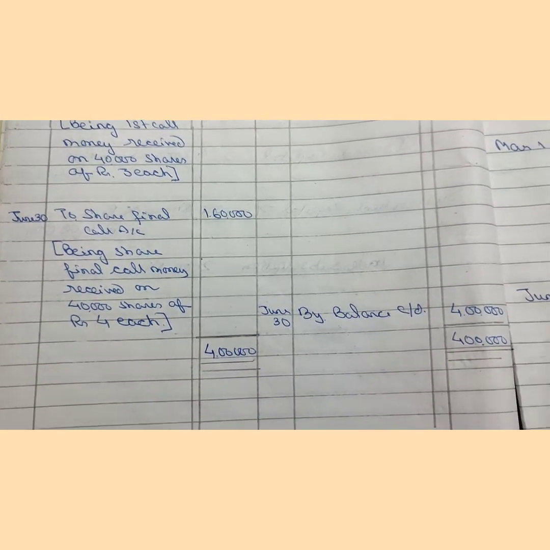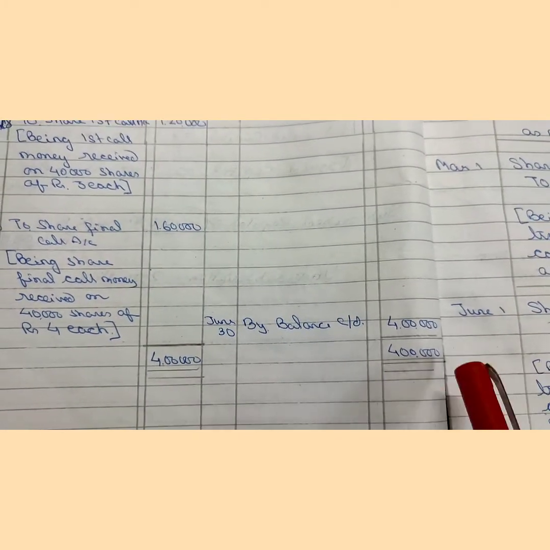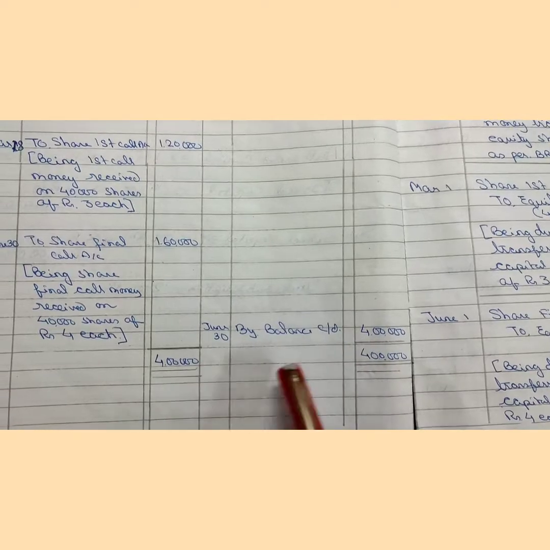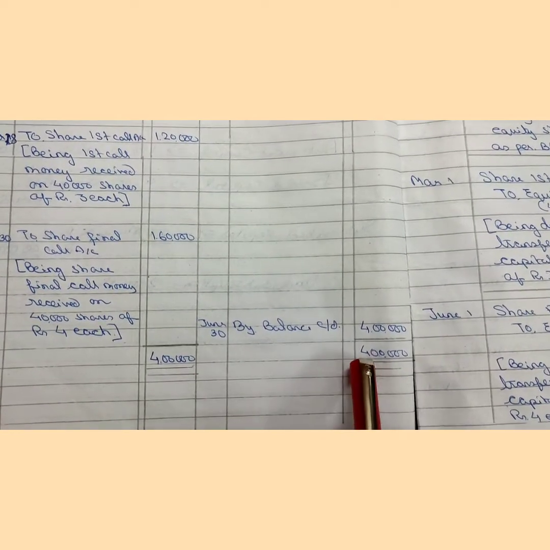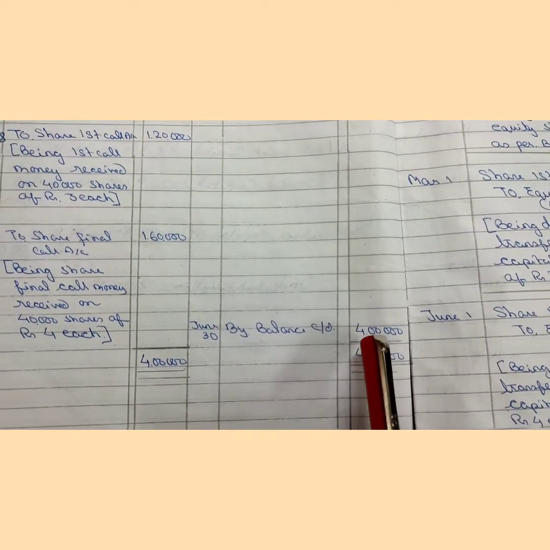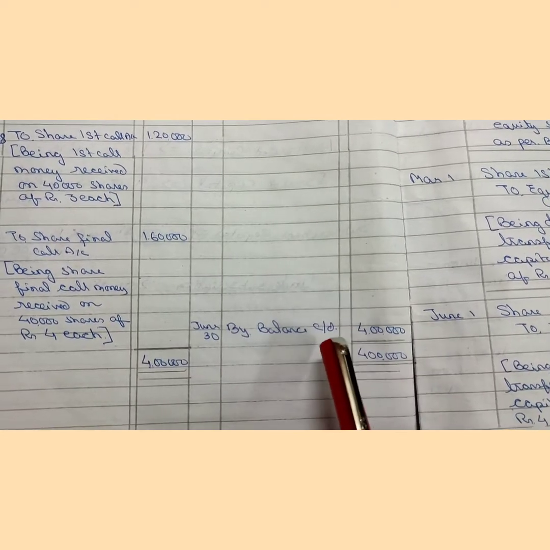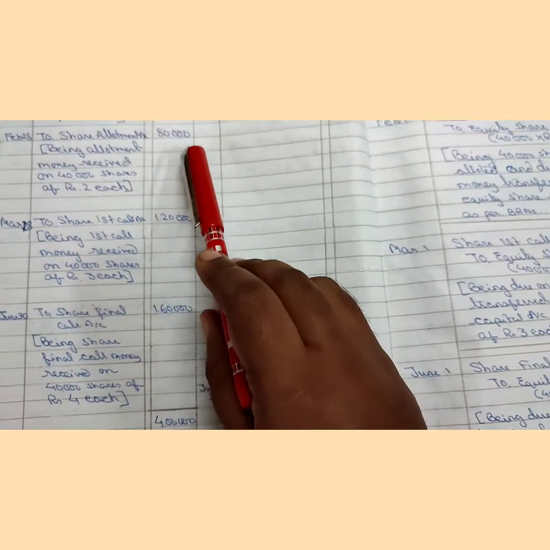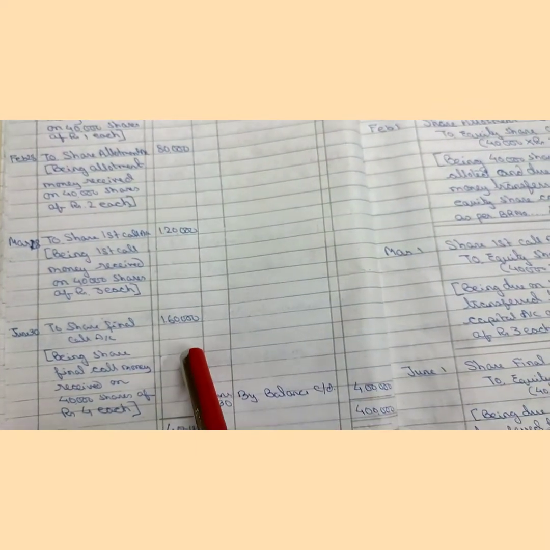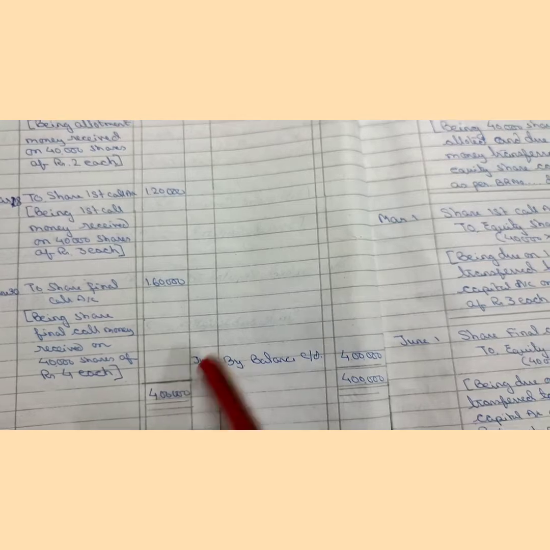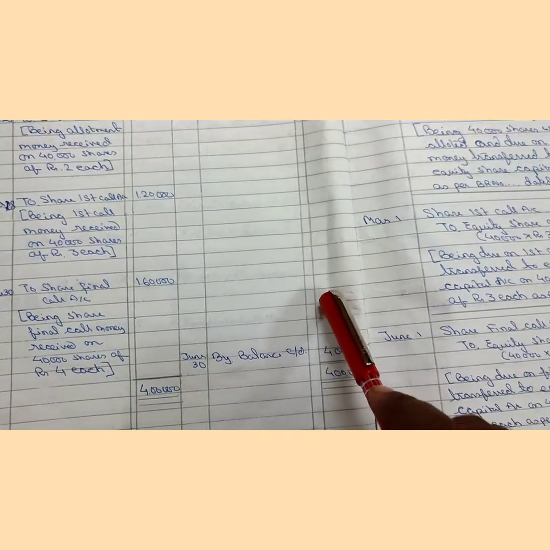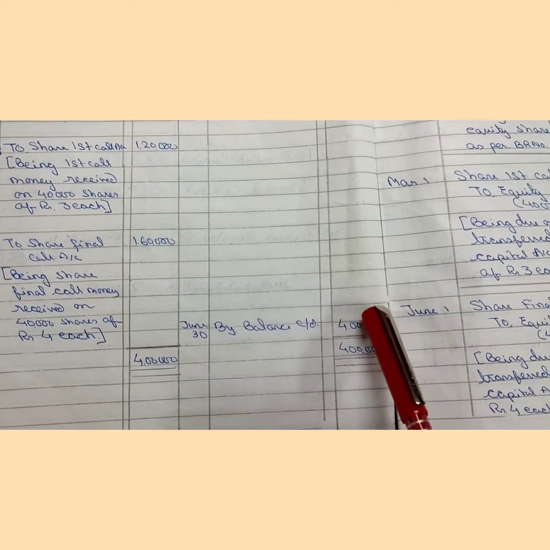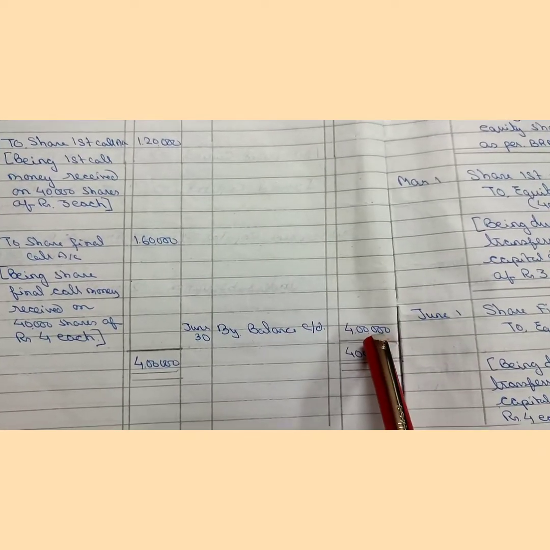Now the total journal is complete. What we have to do for the cash book is balance it. Now what is the balance? Balance is 4 lakh. That means the total amount received for shares is rupees 4 lakhs. In the debit side, there are various amounts, you have to add them. In the credit side, there is no amount, so the balance is 4 lakh. This is the total bank amount for the issue of shares.